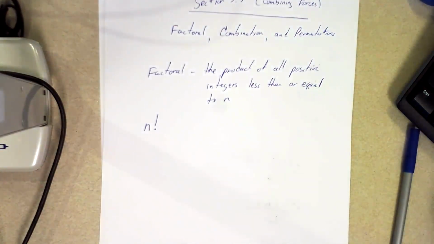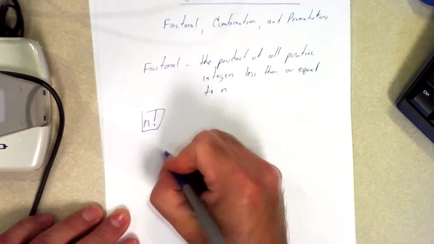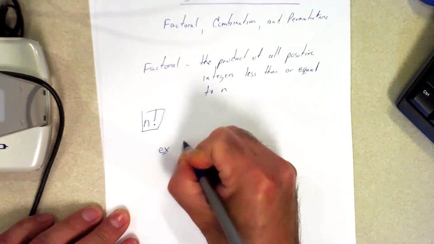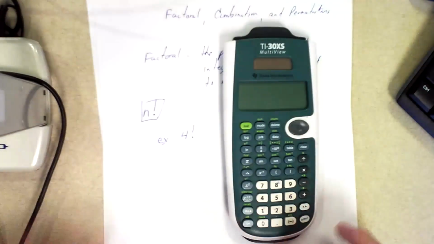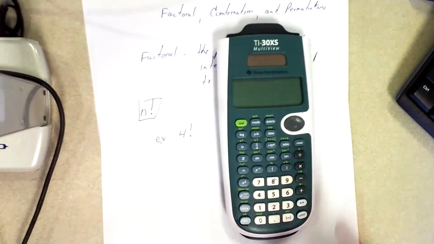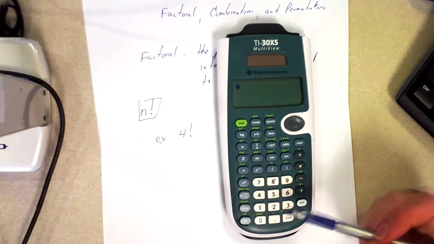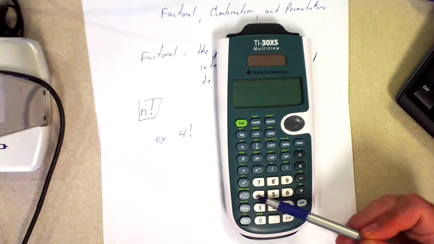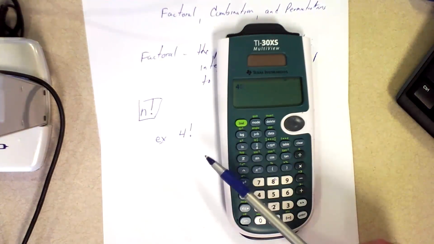On your calculator, let's say that you want to compute 4 factorial. On your TI-30XS, you would type in the number 4 first. Then you have to locate the factorial, the exclamation point.